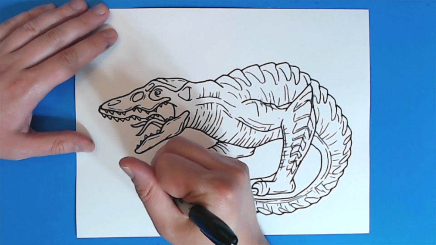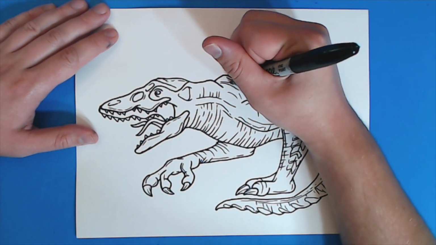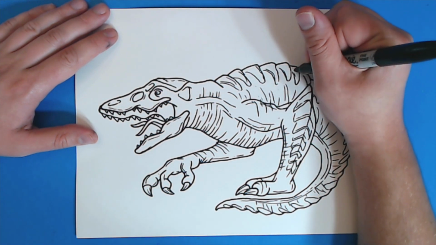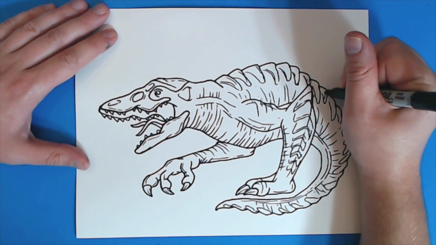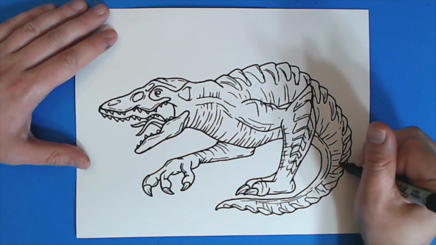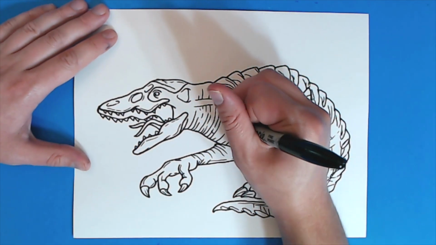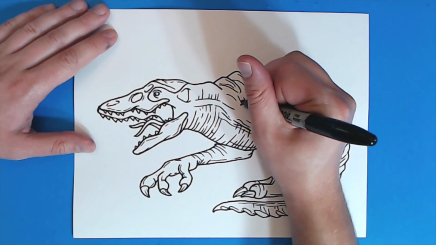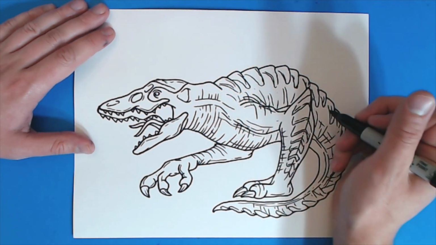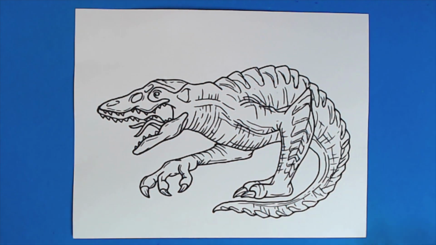I'm just going to add a few more onto his hands. And you can also come up here and add a few little extra lines onto his little spikes on his back. And just add a few little extra detail lines wherever you want to. Put a few lines here by his arm where it's bending. A couple lines right here.